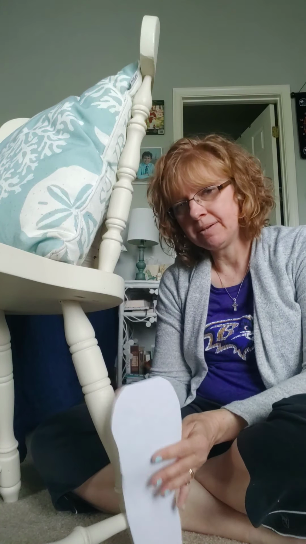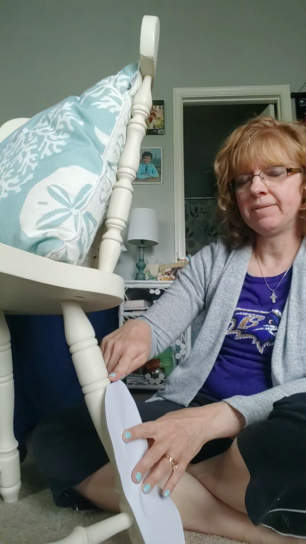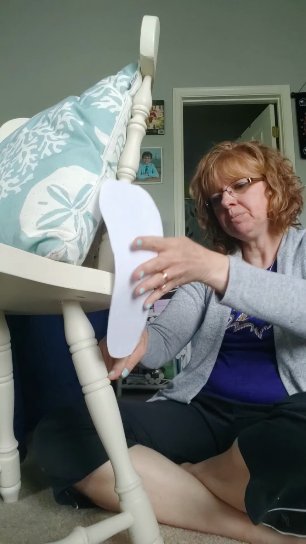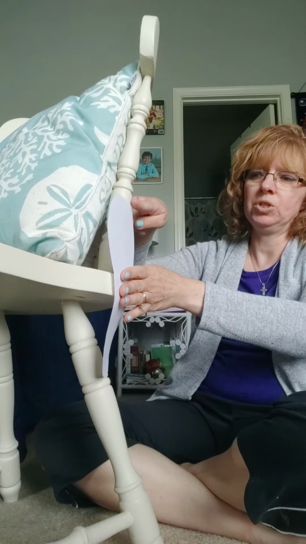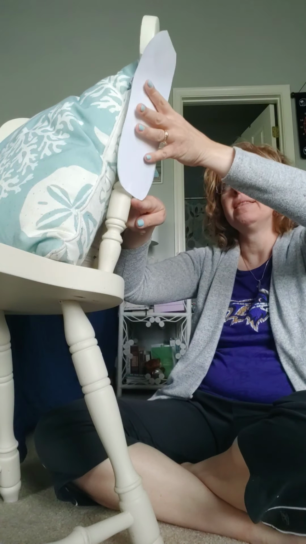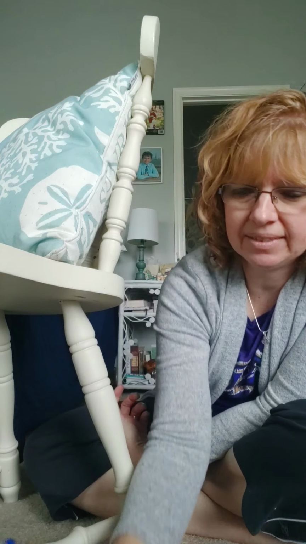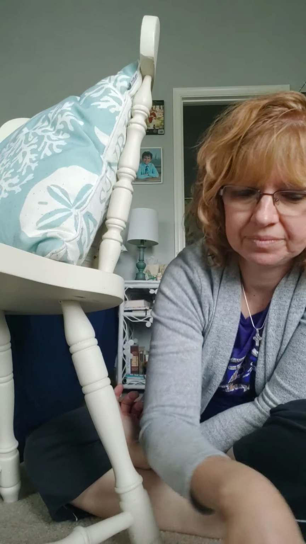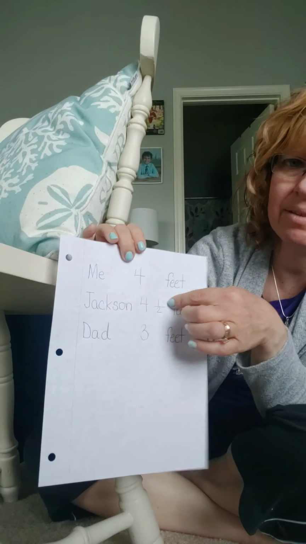So again, the bottom of his foot goes at the bottom of the chair. Then I put my finger at the top, move my foot till the bottom of the foot touches the finger. That's 2. And that's 3. And that's not even a half. So I'm going to say 3. 3 of his dad's feet. Okay. So I have 4 feet, 4.5 feet, and 3 feet.